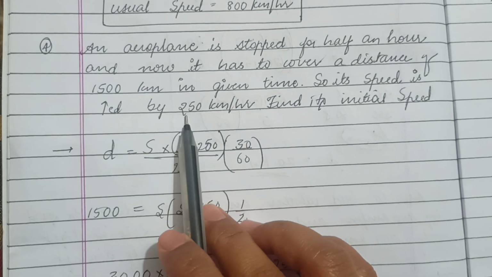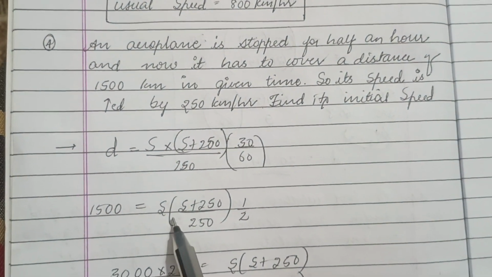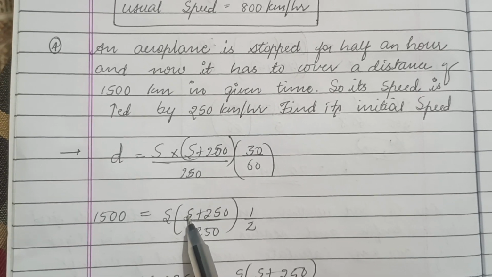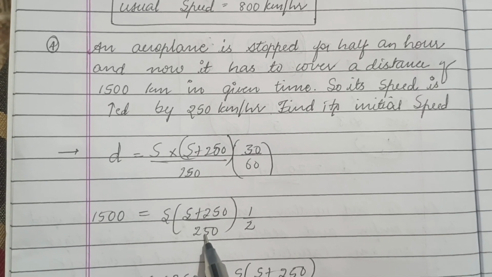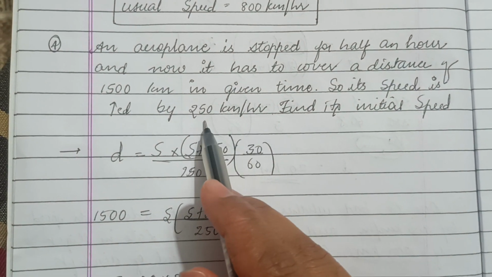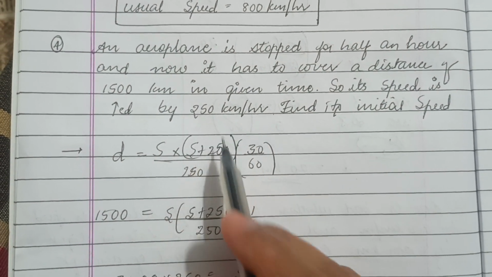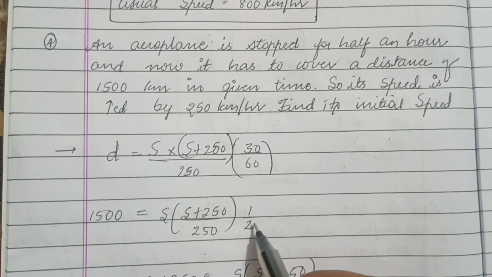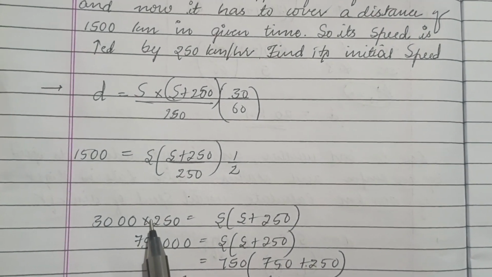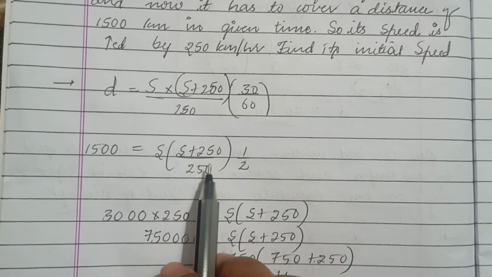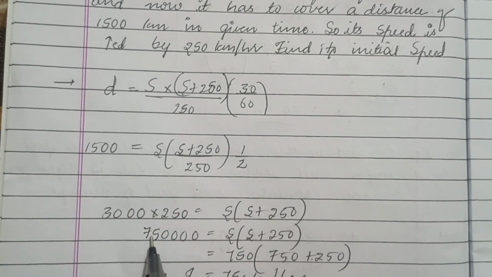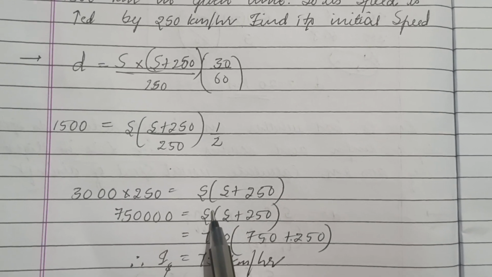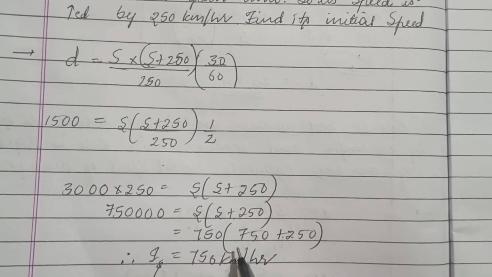so it increased its speed by 250 kilometers, meaning earlier some speed was there, that is S1, into the increased speed, that is S plus 250, divided by the difference in speed, which will be 250. So I'm going to multiply it with 30 by 60, which gives half. After simplifying I'll get 25 2s are 50, 15 5s are 75, that is 750,000 here into S plus 250, fine.